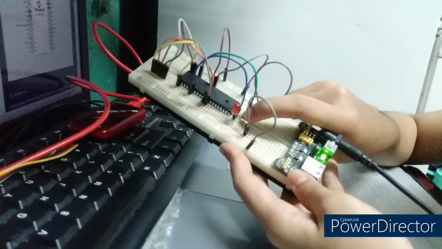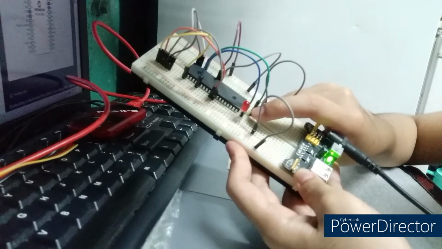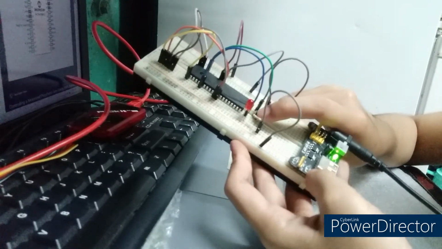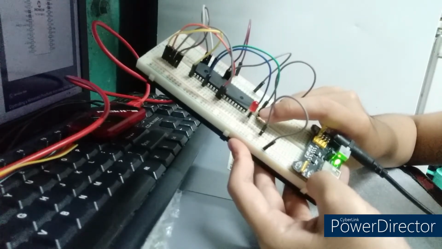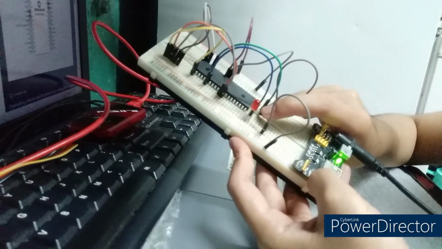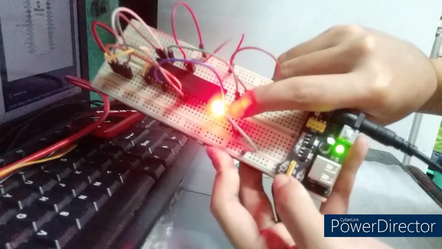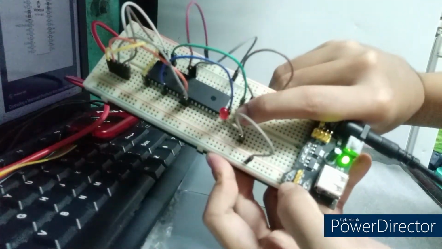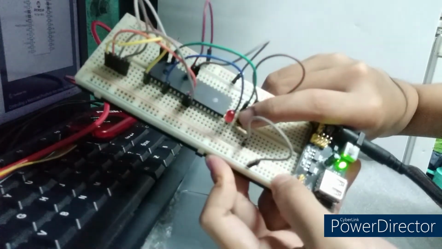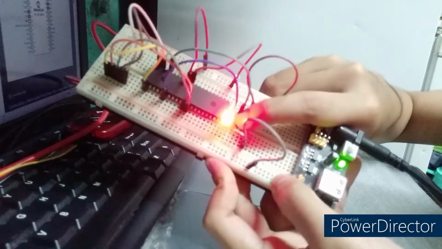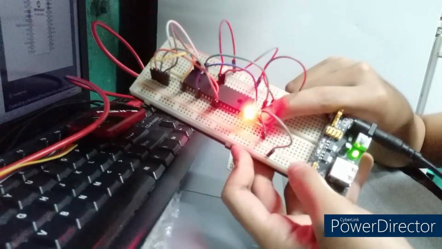As you can see, every time I click the switch, there is a digital input which is recognized by our code, and then there is a digital output which is delivered through our LED by lighting it up. Let's try it one more time. You can hear the sound of our switch. Every press corresponds to a digital input which delivers a digital output. So that's the logic of part 1 of our experiment.